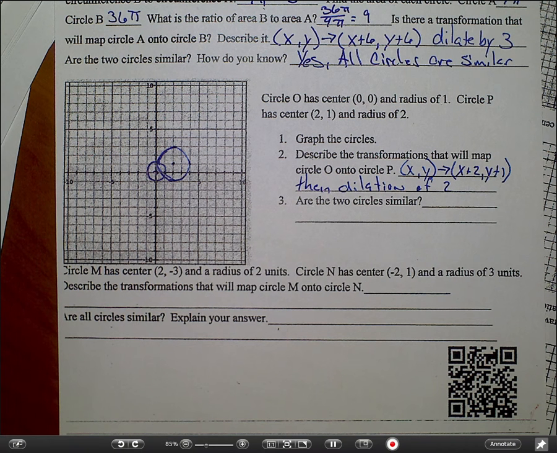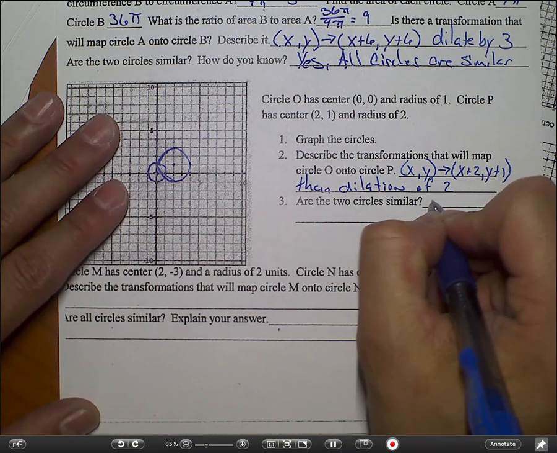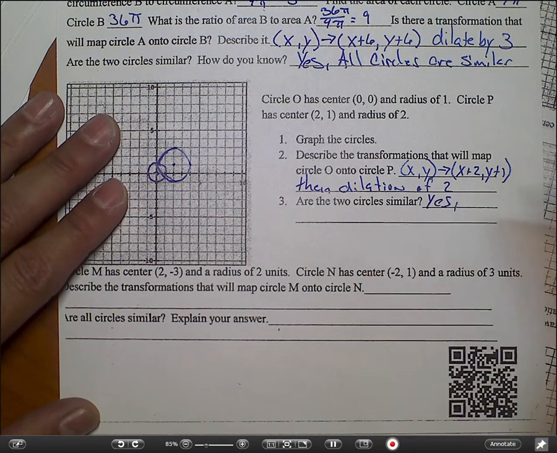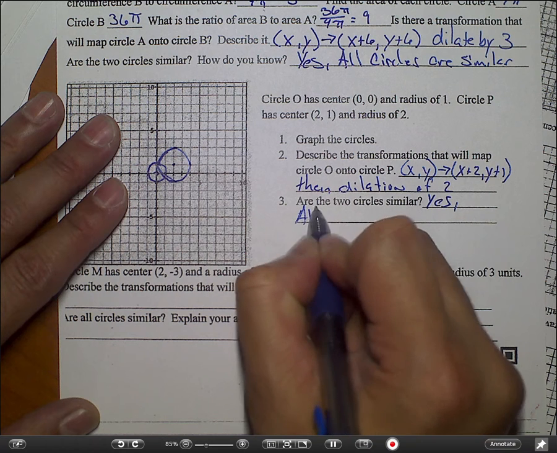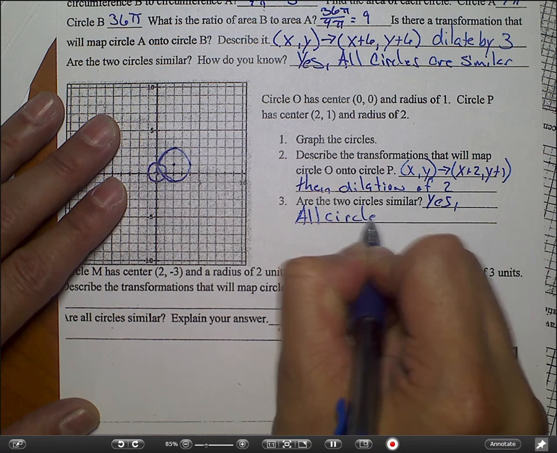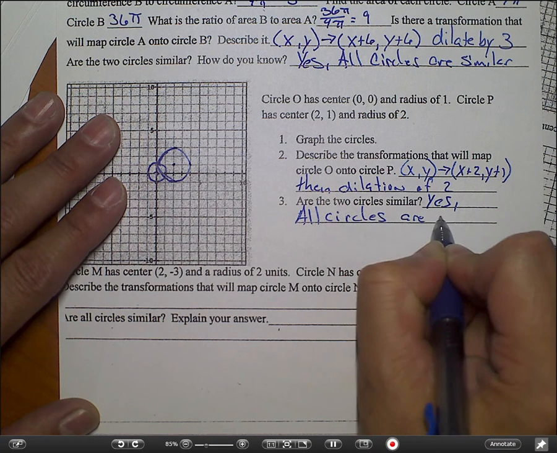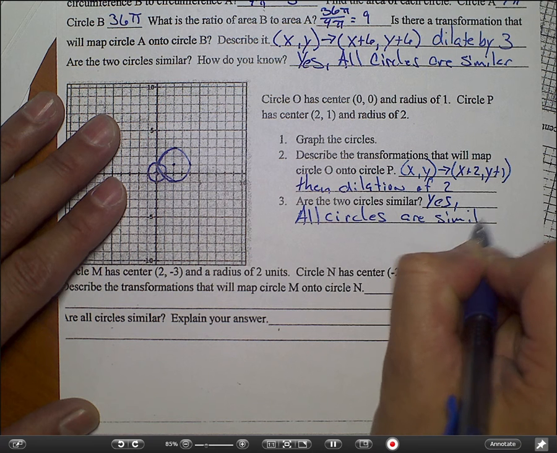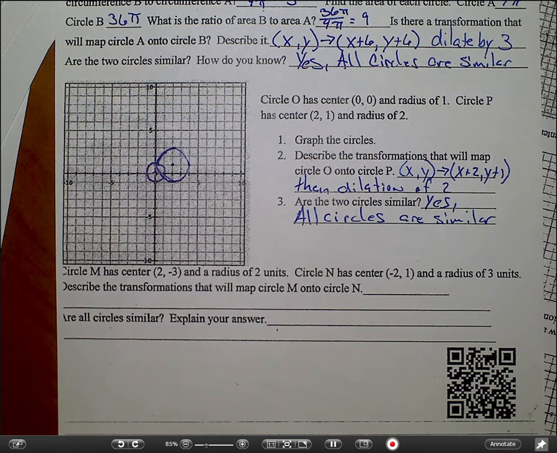Are the two circles similar? Yes. Why? All circles are similar. All the circles are similar.